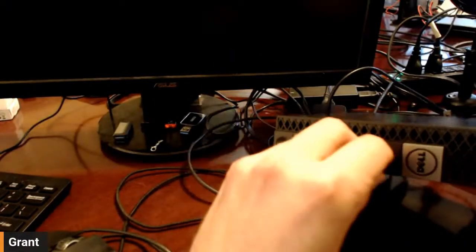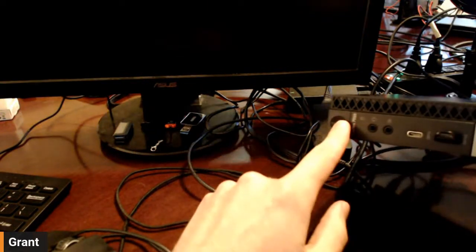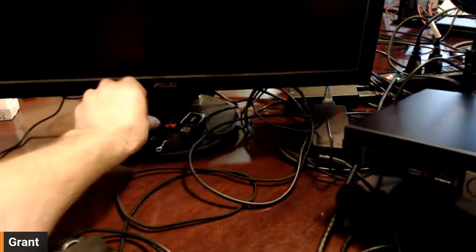The other thing too is it's nice to have a front USB to be able to plug in your flash drive. I'll just plug in my other one just in case. The principle's the same. Okay, I'm plugging in my other one.